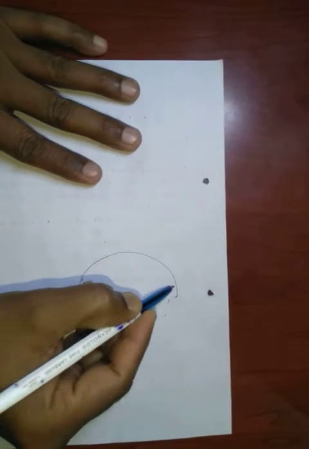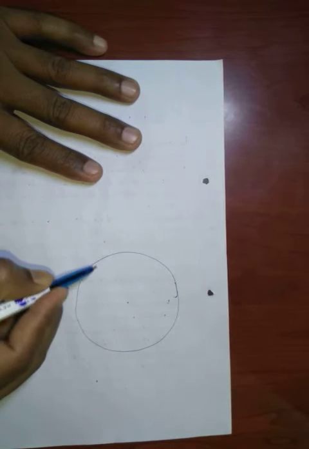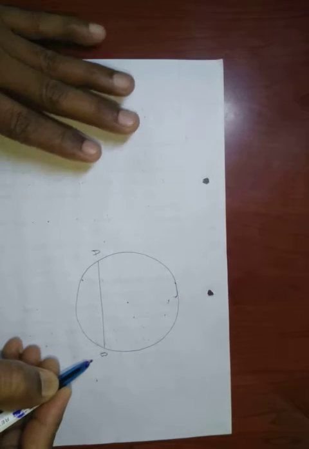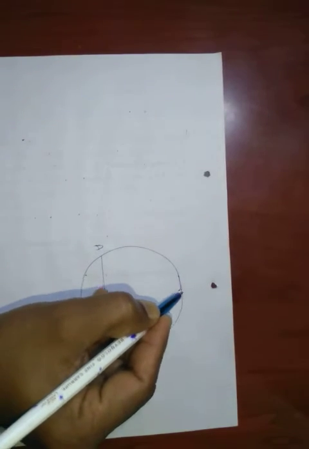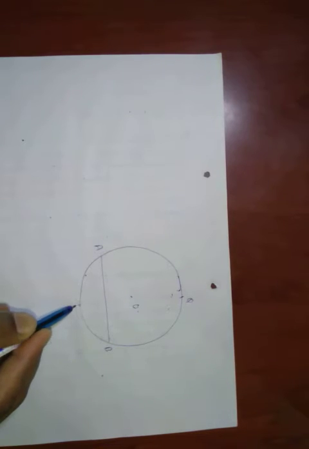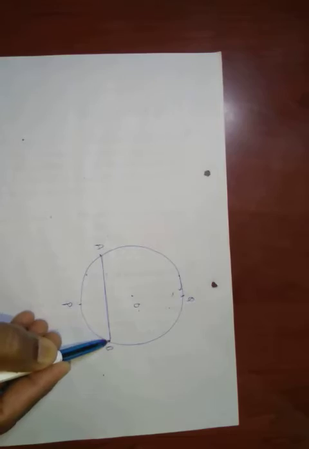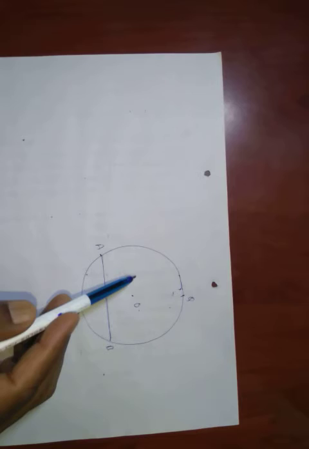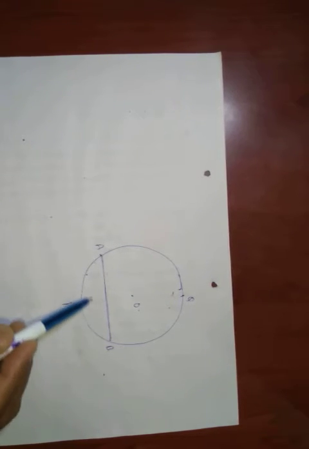If you draw a circle like this, there is a center here, and when you draw a chord like this, this is the chord AB. Suppose this is the center O, and suppose there is a point Q here, and this is the point P here. So this chord divides the circle into two parts, the upper part and the lower part. This whole figure is called the segment.